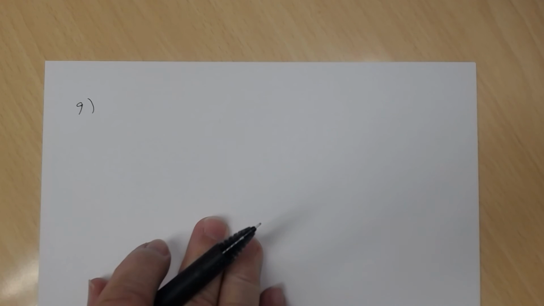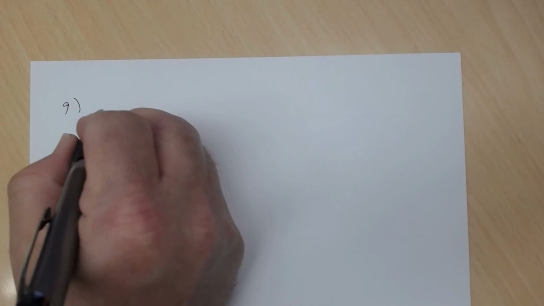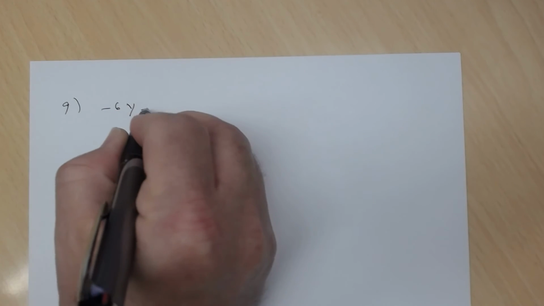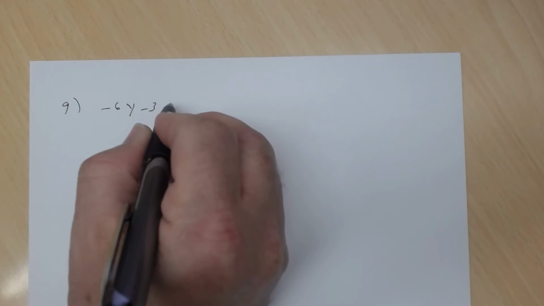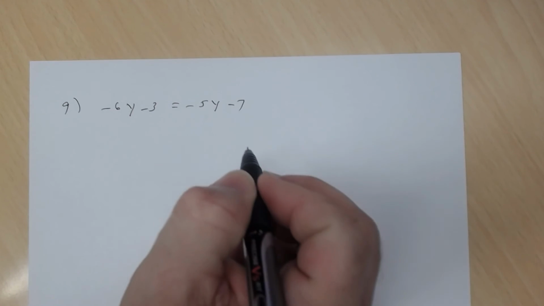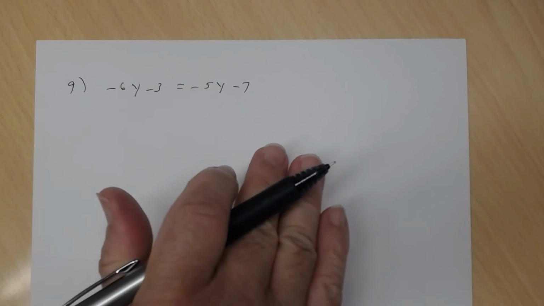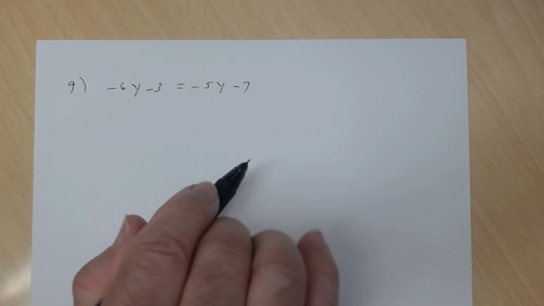Okay, so number 9, let's suppose we had negative 6y minus 3 equal negative 5y minus 7. So negative 6y minus 3 equals negative 5y minus 7. So notice there are no parentheses, so I'm not going to use distributive property.